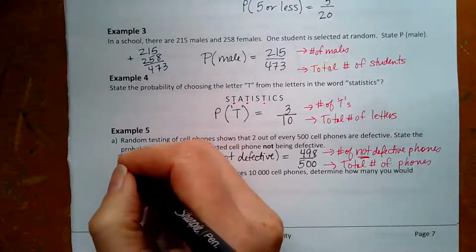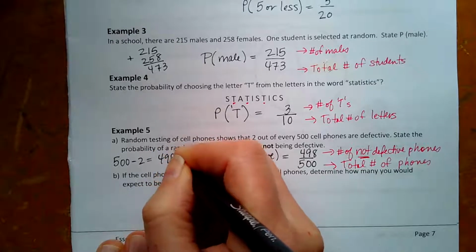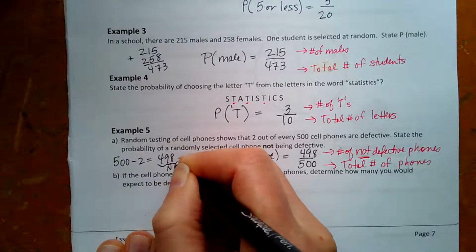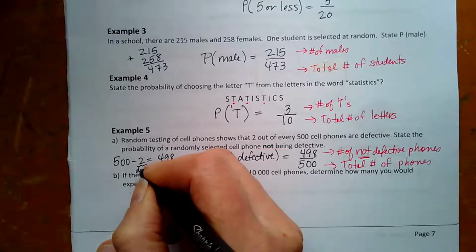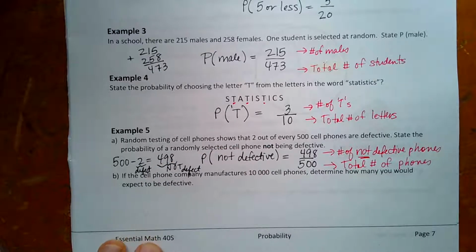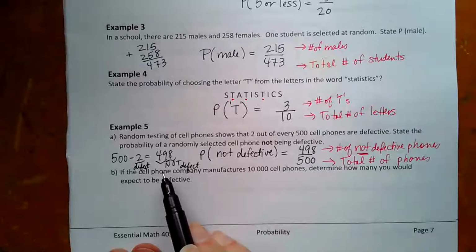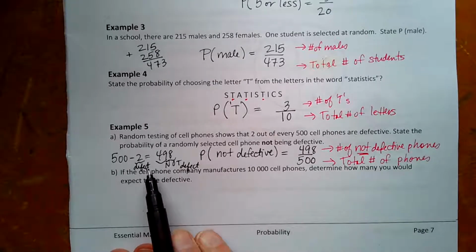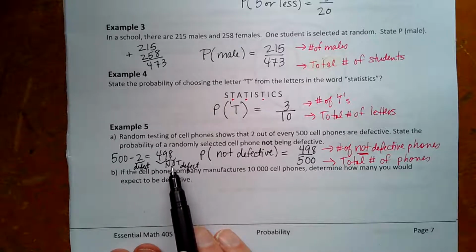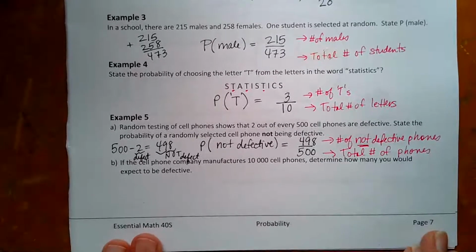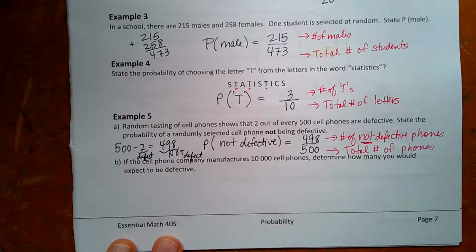And I can move to the side here. 500 minus 2 equals 498. These are the not defective, because these are the defects, the ones with defects. Okay, so that's another example of that word complement that we learned last week. If I know that 2 of them are defective, then the leftover amount is the complement of that. 498 are not defective.